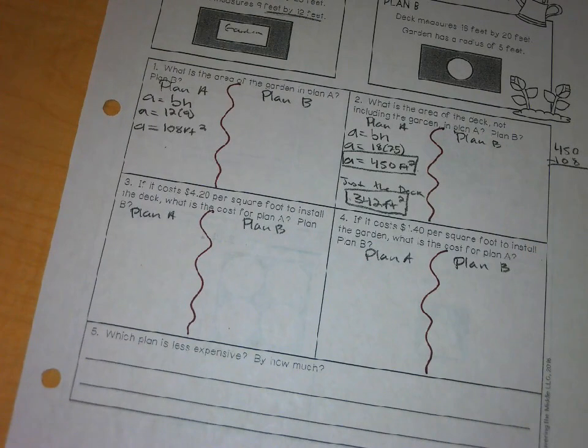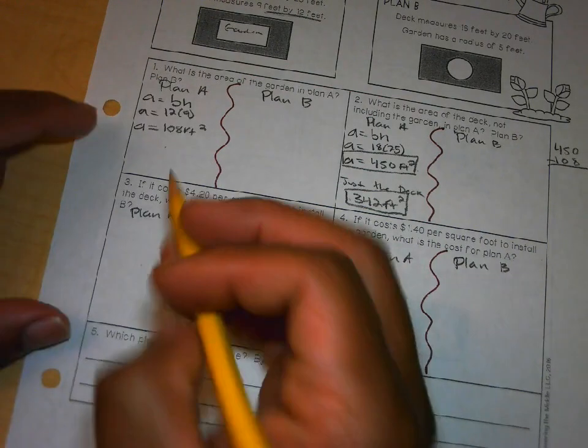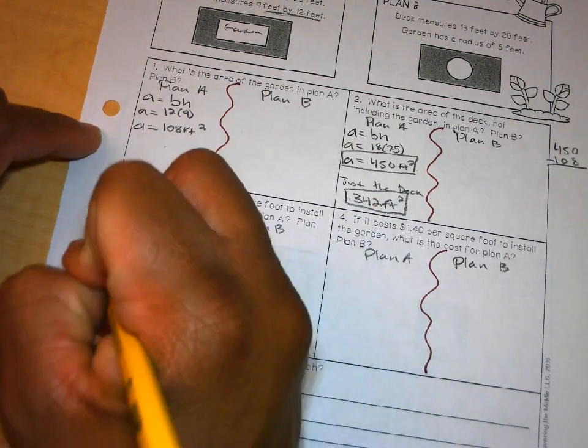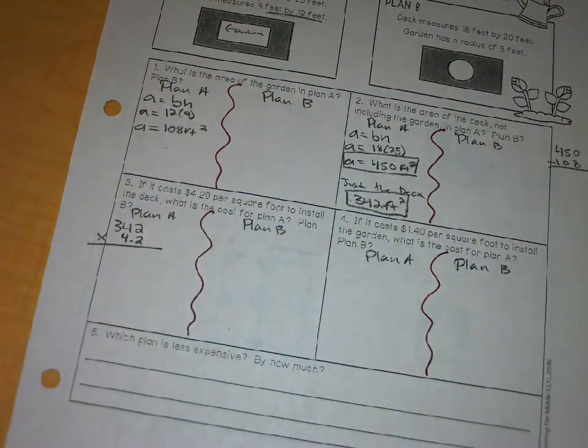The next one says, if it costs $4.20 per square foot to install the deck, what is the cost for plan A and the cost for plan B? So if it's per square foot, that means we multiply $4.20 times however many square feet we're dealing with. How much are we dealing with? 342. So it's going to be 342 times 4.2. I just took the 0 off. There's no need. So 342 times 4.2. Don't use your calculator. Do the math.